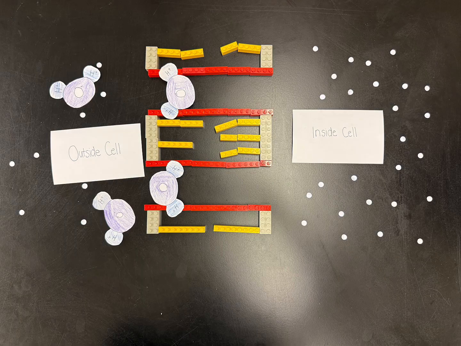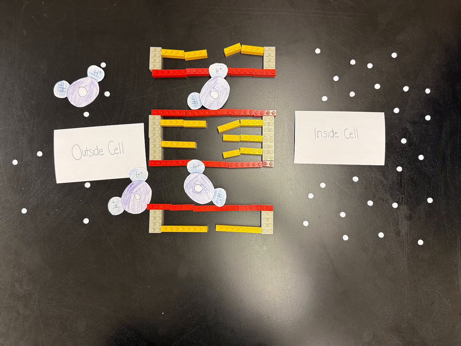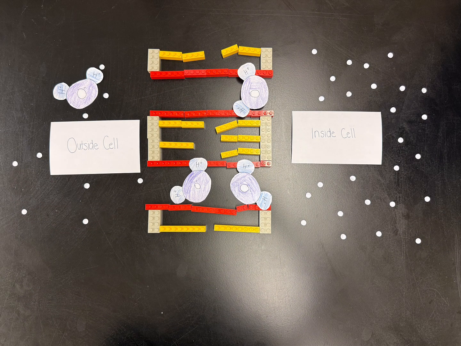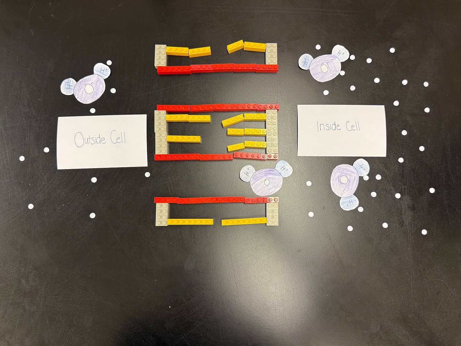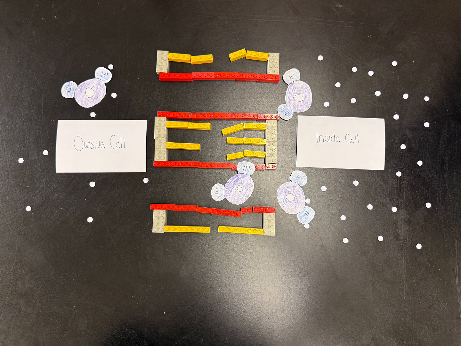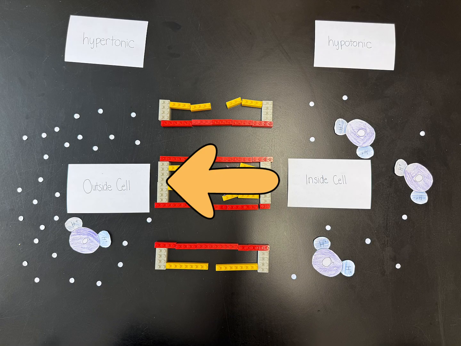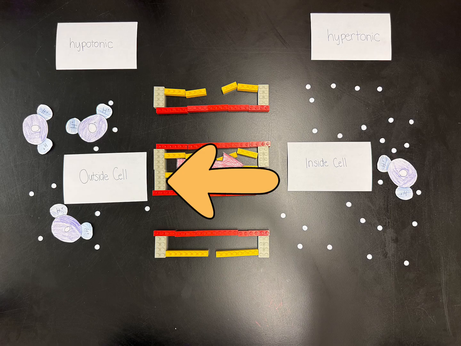If the cell is hypertonic and the environment is hypotonic, water will flow into the cell, causing it to burst. This means the environment has too much solute and the cell doesn't have enough. Therefore, water will flow out of the cell. This cell is hypertonic and the outside is hypotonic. This is because the cell has too much solute compared to the outside, so water would flow out of the cell.